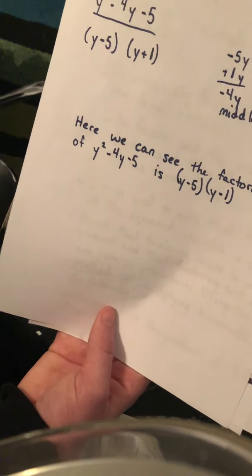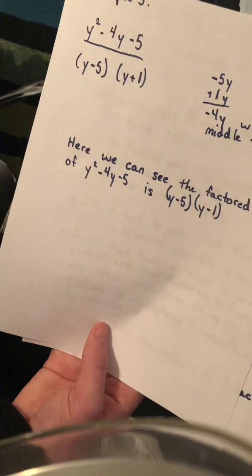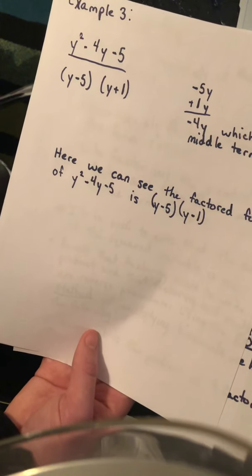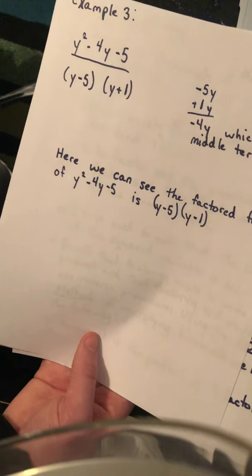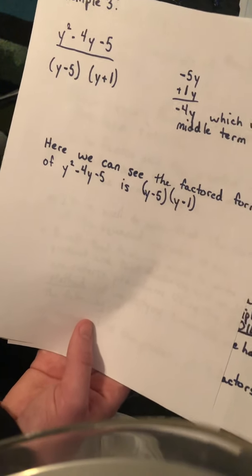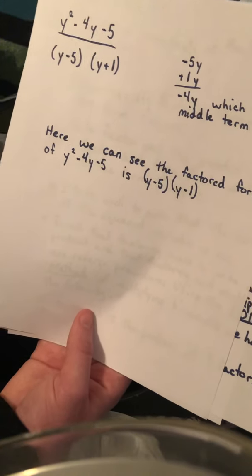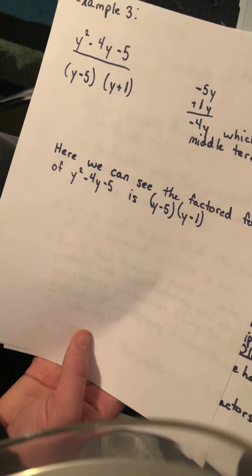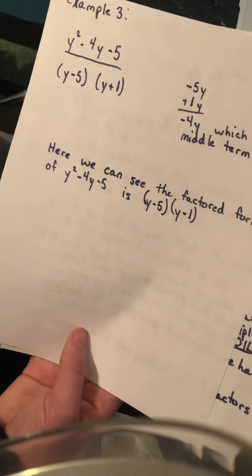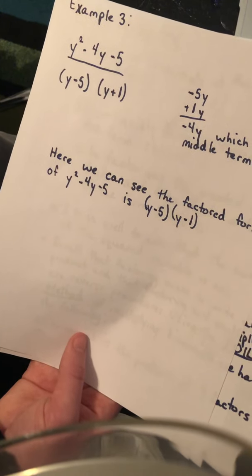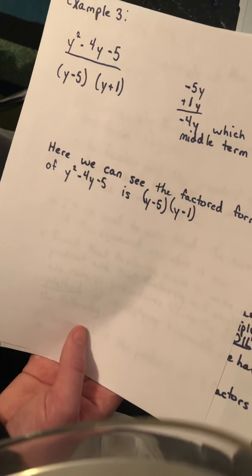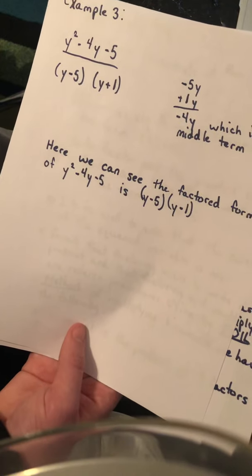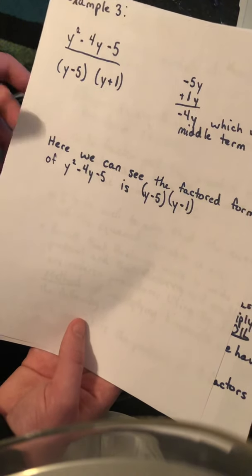To check this, you can do negative 5y plus 1y equals negative 4y, which is the middle term. Here you can see that the factored form of y squared minus 4y minus 5 is y minus 5 and y plus 1.